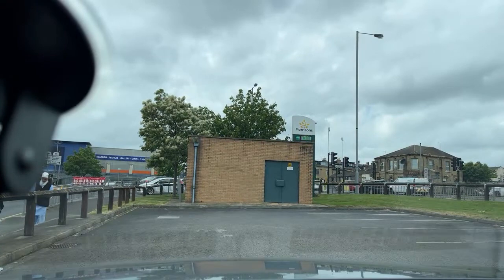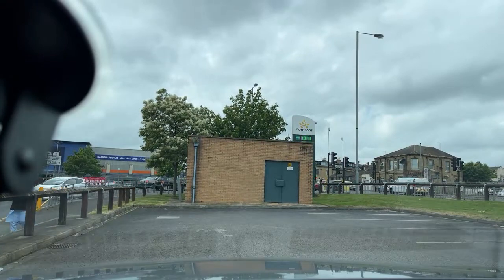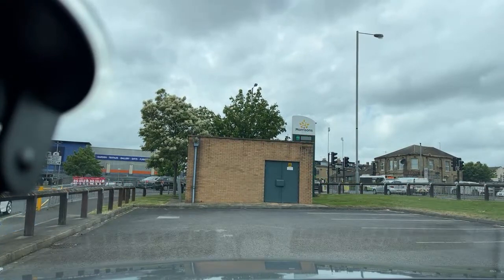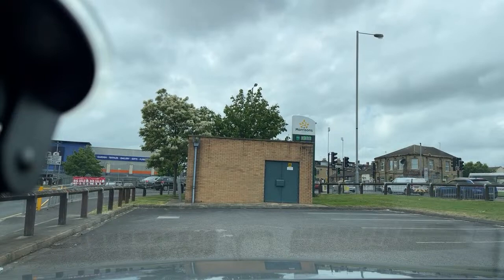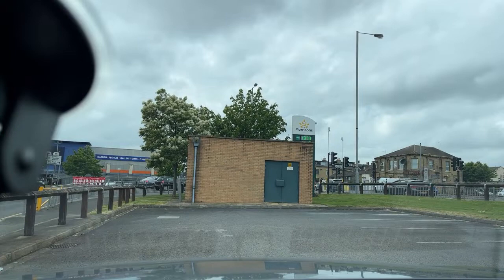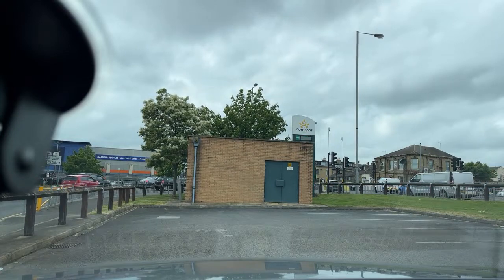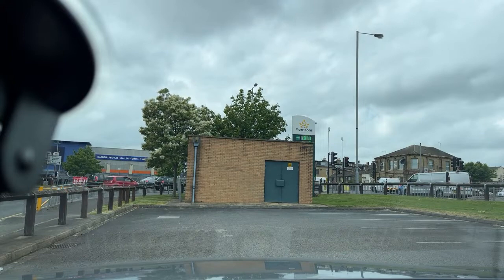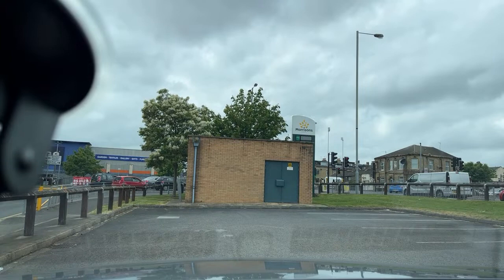Okay, now in terms of the lines that I'm referring to, if you look to your right, one of these lines that are painted on the floor should finish in line with your door mirror. So it should finish and line up with your door mirror. Do you understand what I mean by that? Is it doing that now? No. Okay, then gently move forward until it is.